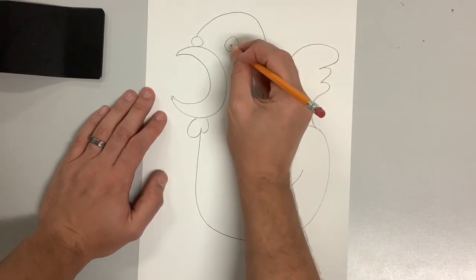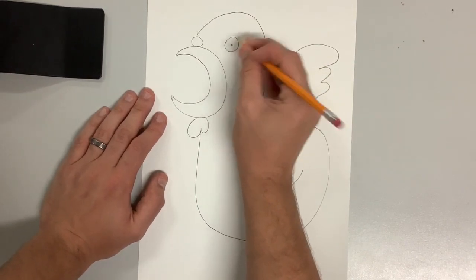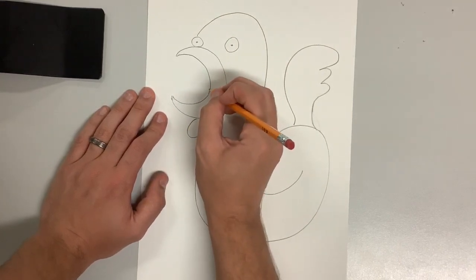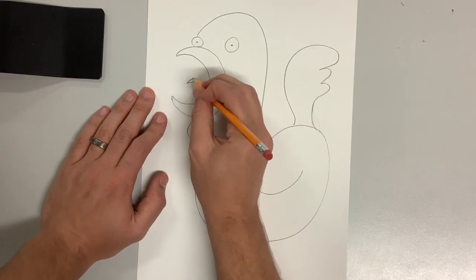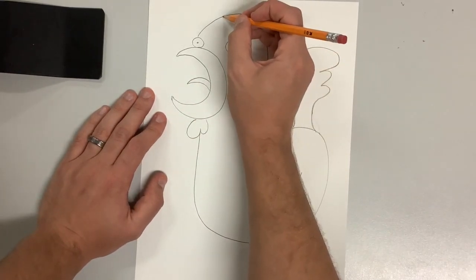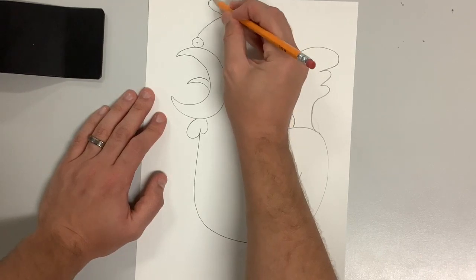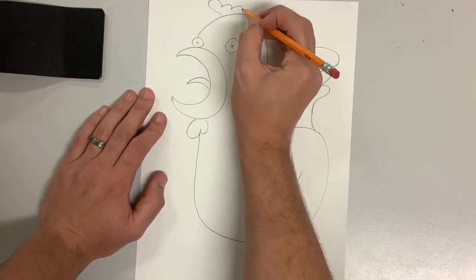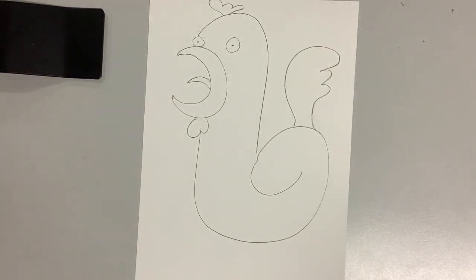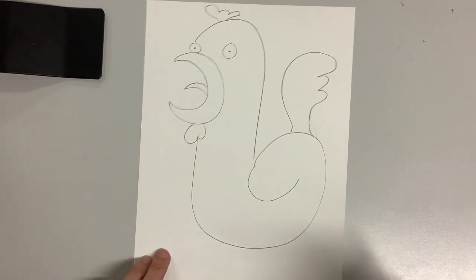I'm going to return to my circles to add 2 dots, which will be my rooster's eyes. Then I'll go on the inside of my moon shape, or my mouth, and make a curved line that goes out, stops, and then comes right back in. This will be my tongue. Right above, I'll start making part of my rooster's head by making what's known as a scallop line, or a kind of line that looks like a bunch of hills.